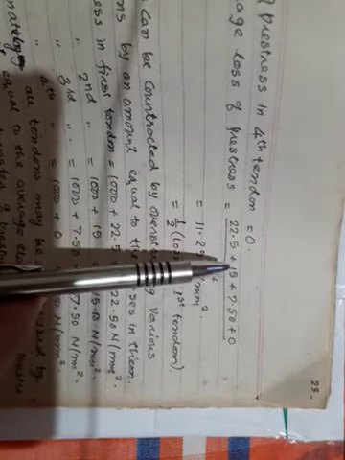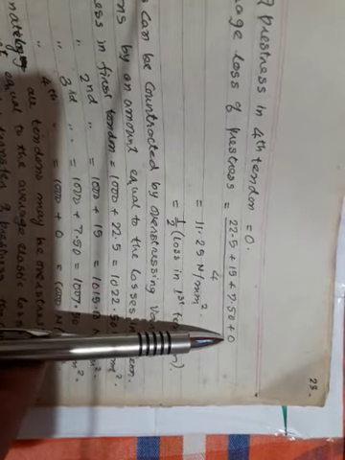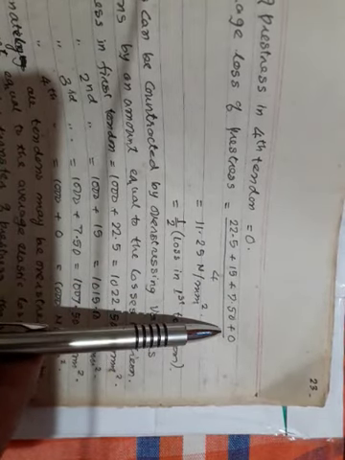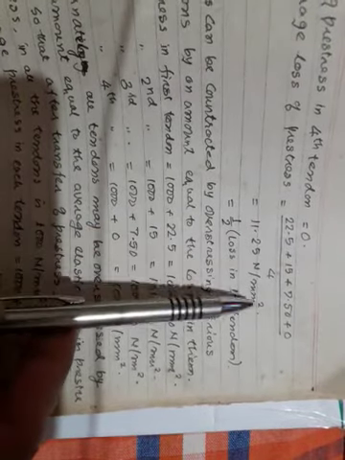Now I want to calculate the average loss of pre-stress. This is the loss in the first tendon, this in the second, this in the third, and 0 in the fourth. All these are divided by 4 because I want the average loss. So the average loss is 11.25 newton per mm square.